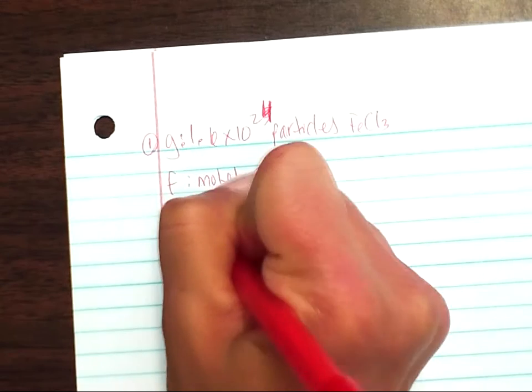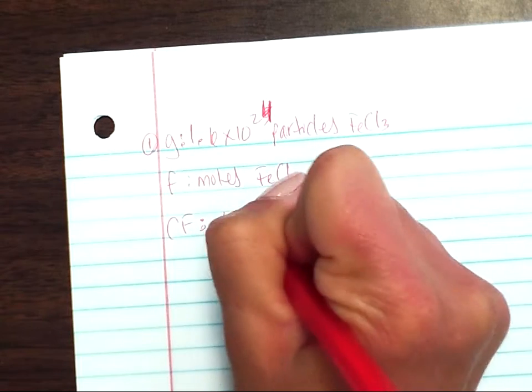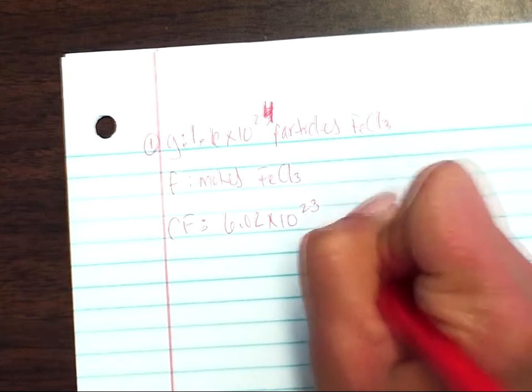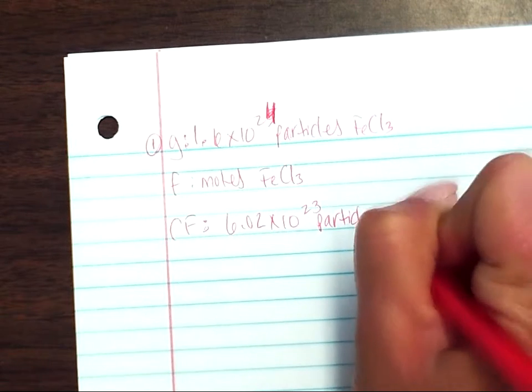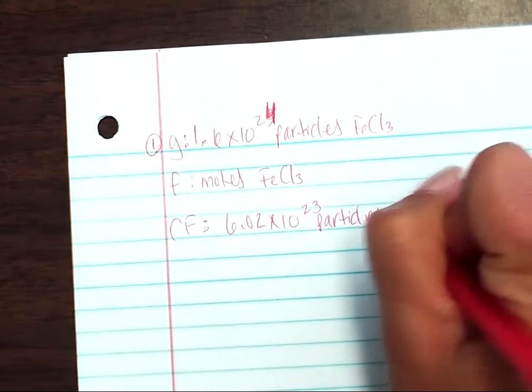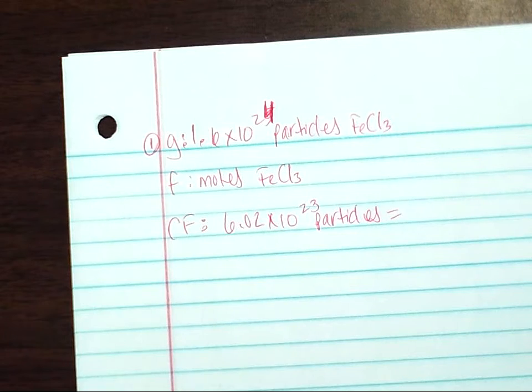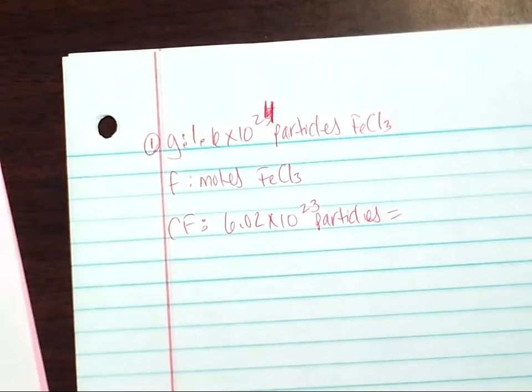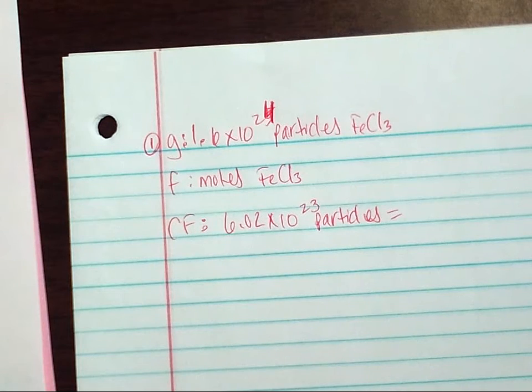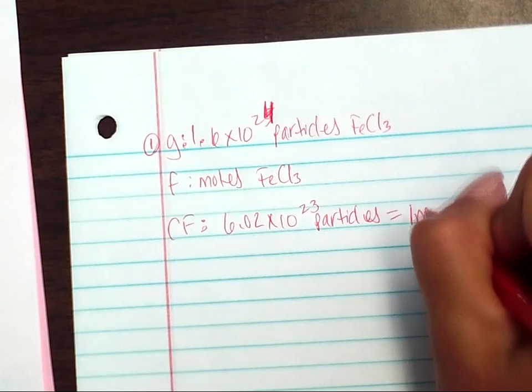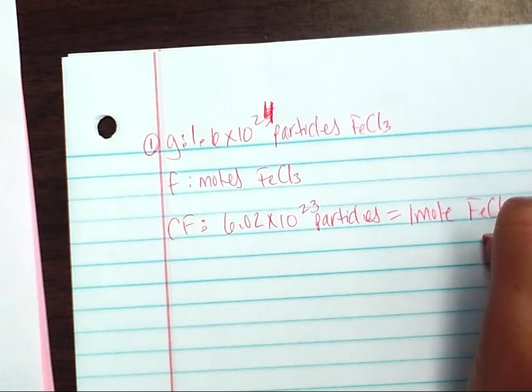For the conversion factor, it's 6.02 times 10 to the 23rd particles. By the way, what makes it a particle? When you look at FeCl3, why is it called a particle, not a molecule or atom? They're all 6.02 times 10 to the 23rd. It's because it's an ionic bond. That's one of the things you need to study for this test. Okay? Anyway, it's equal to 1 mole of FeCl3.